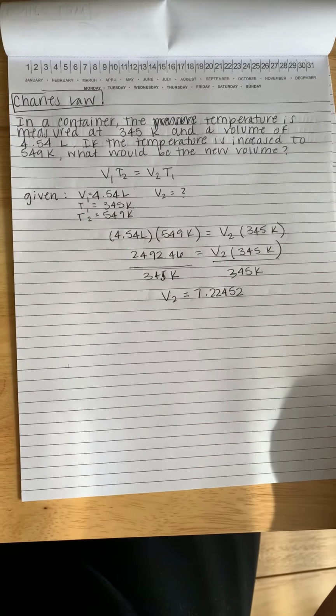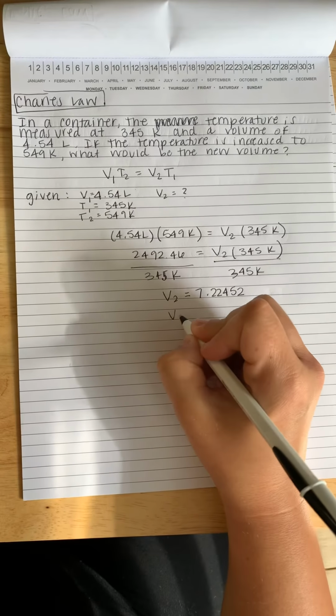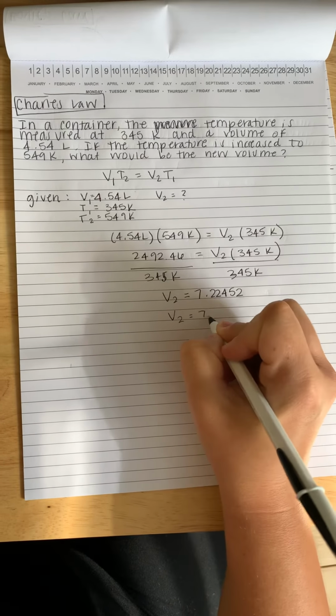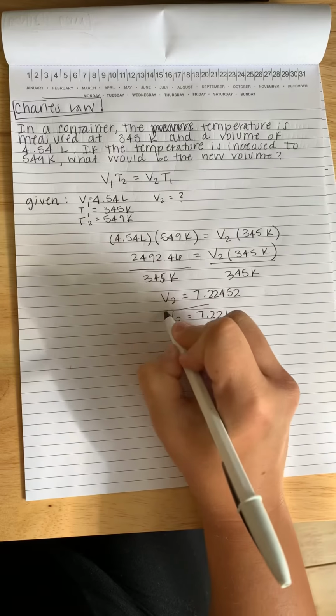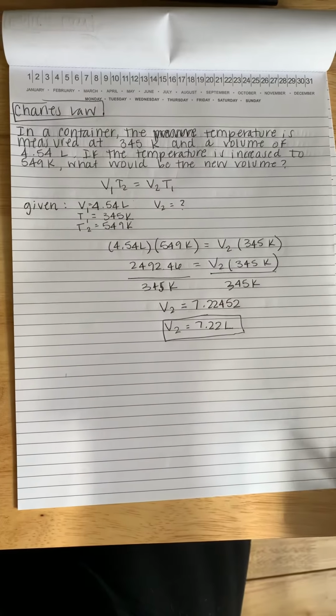So 7.22452 down to 3 sig figs. Our final answer would be 7.22 liters. Okay?